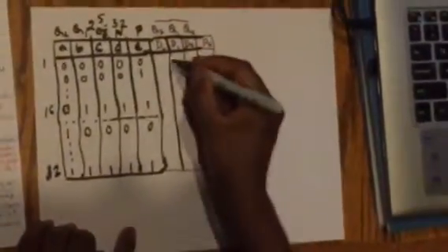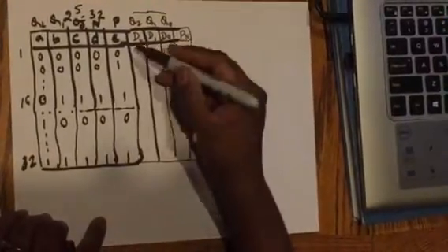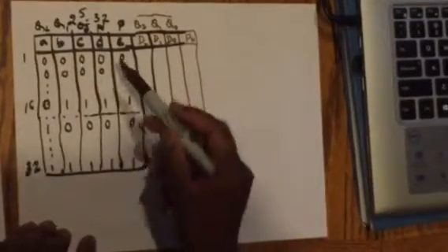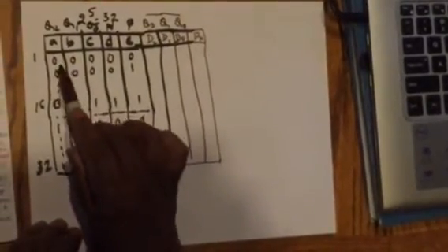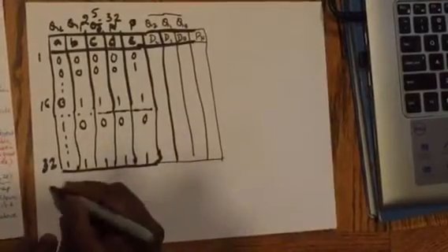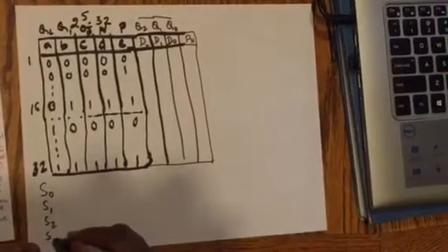So you would have written out the state transition table with the present states as S0, S1, S2, S3, S4.